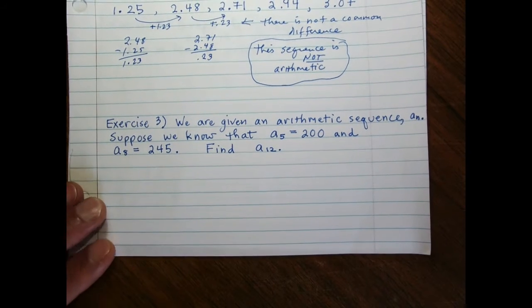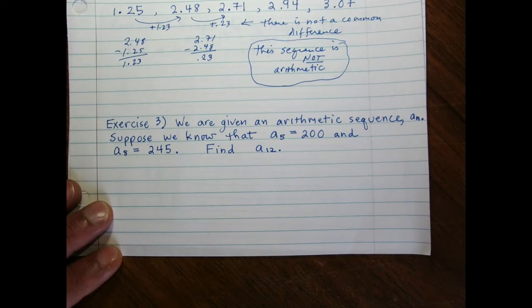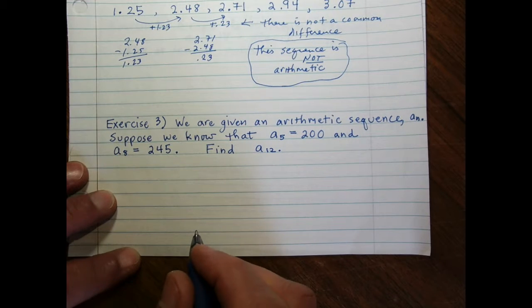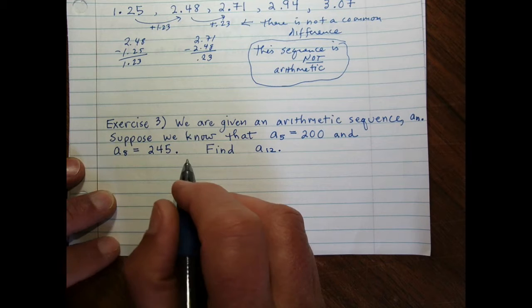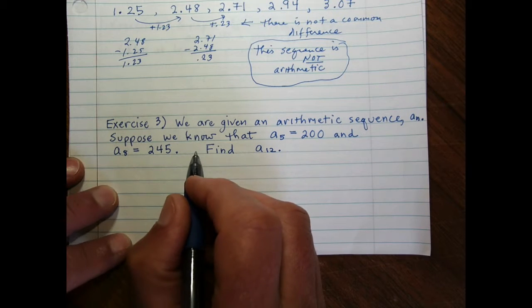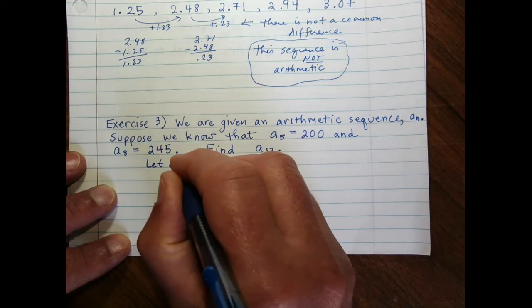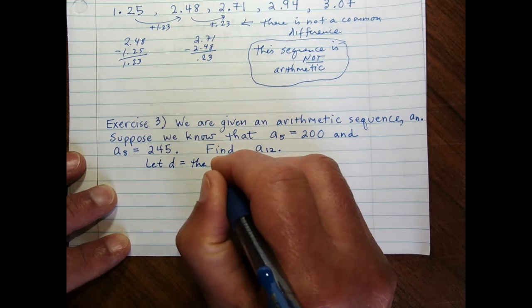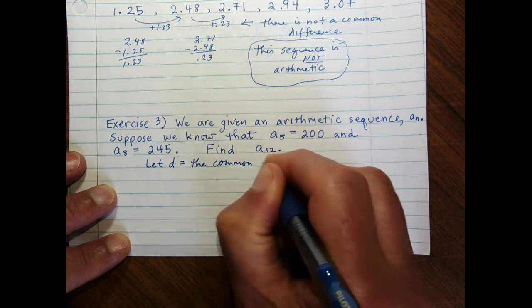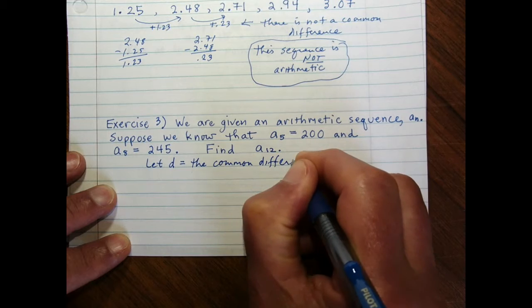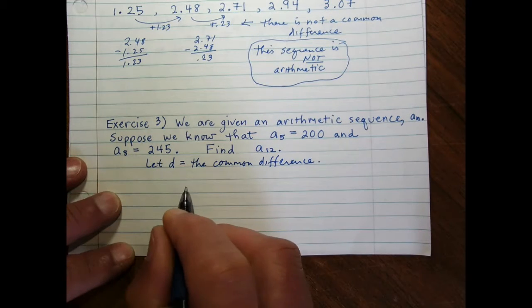Now, there's a way to do this with formulas, but actually this one I don't want to use the formula so much. I just want to try to reason it out, because I think you want to realize you have that choice. Sometimes you can just reason it out. Sometimes you want to plug into the official formula. Here, what I need to do is figure out what the common difference is, though. So let's let D equal the common difference. That's really the key to figure out how these terms are related to each other.